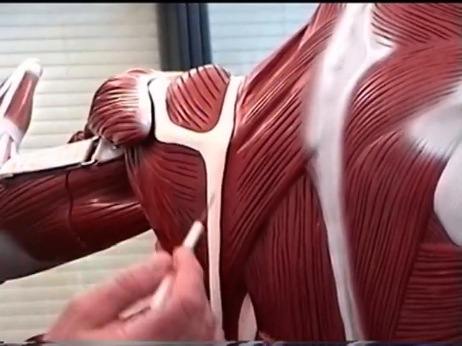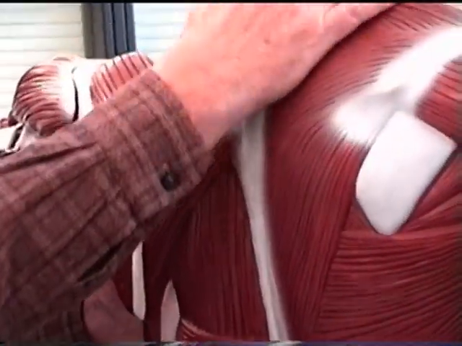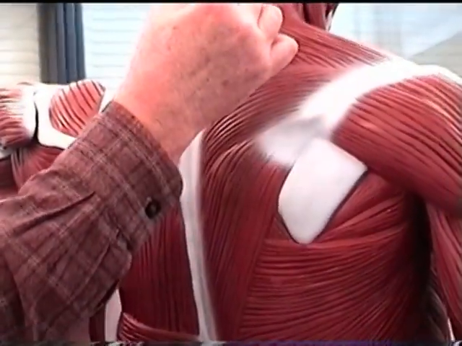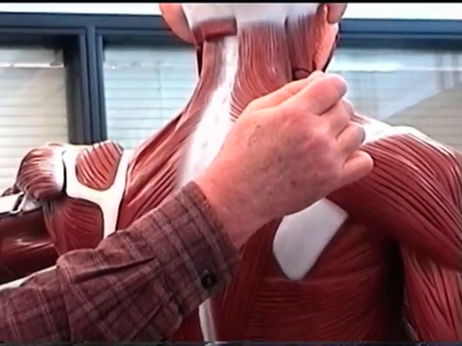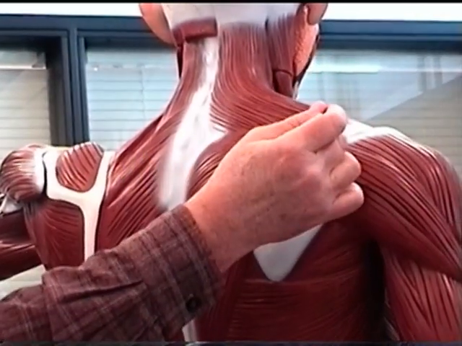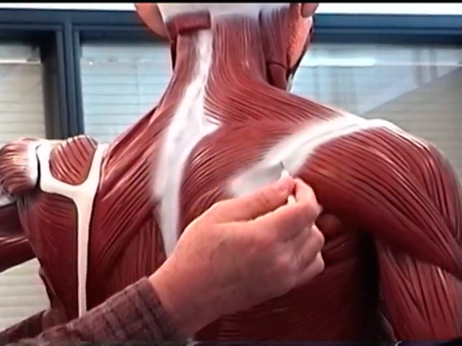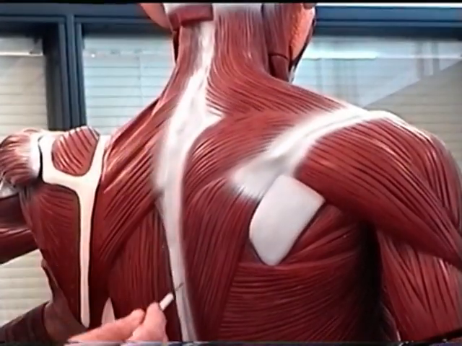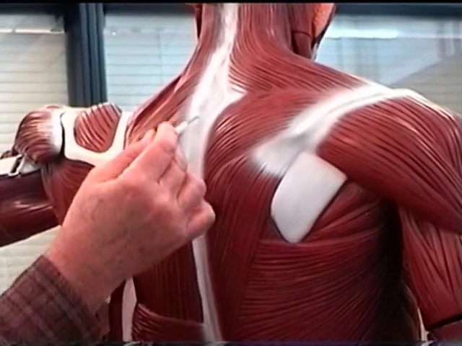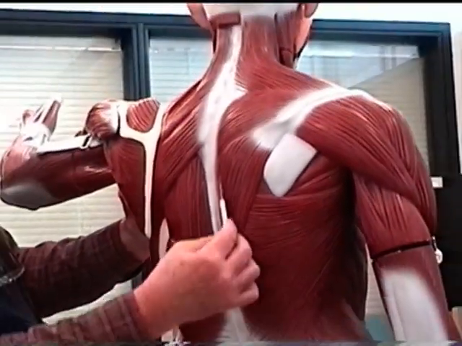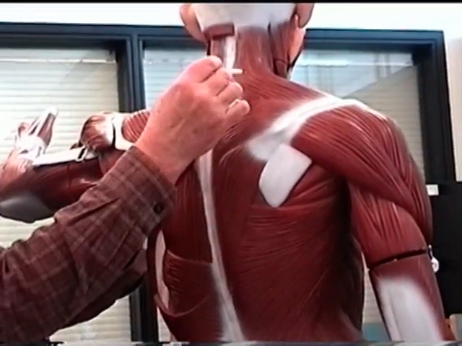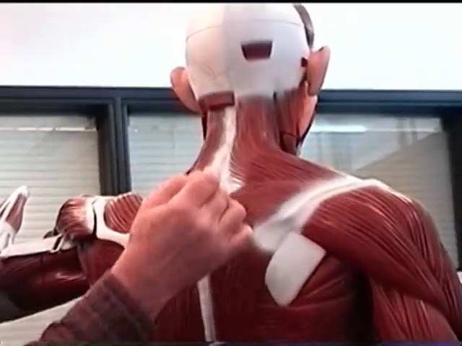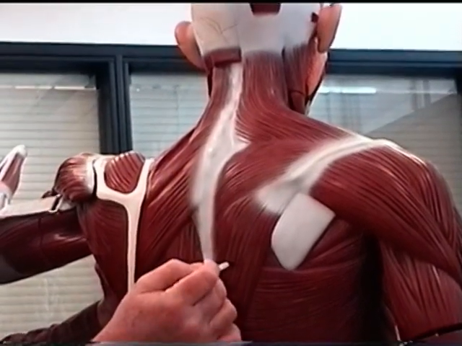So posterior, we have a very large muscle, which is the trapezius. And the trapezius originates on the clavicle, the acromion process, and the scapular spine, inserts on those. Its origin is the vertebral border of the vertebral spines. And so we divide it into 3 parts: an upper trap, which attaches to the skull at the neutral lines, a middle trap, and an inferior trap.